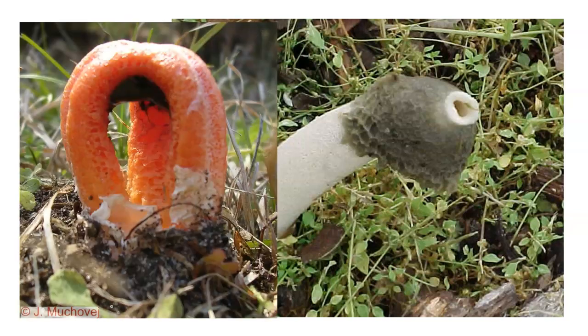This is one that was in my backyard. It looked like orange styrofoam. The center part has got this spore mass which really smelled bad.